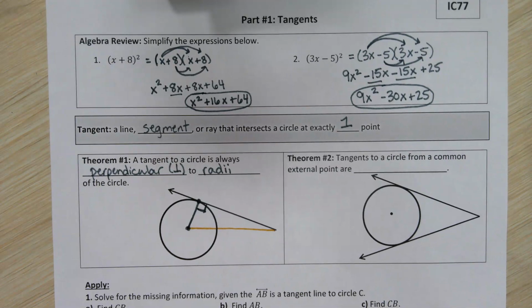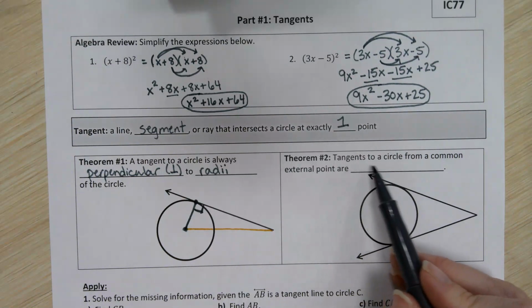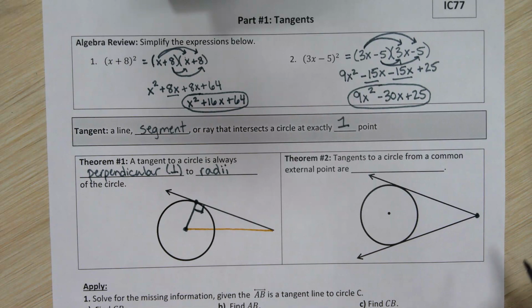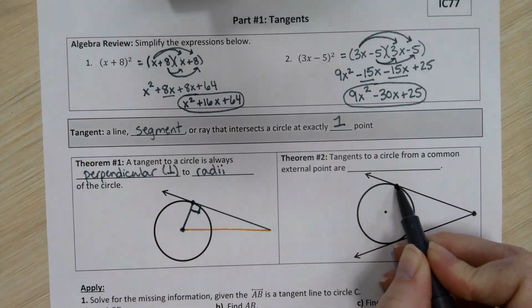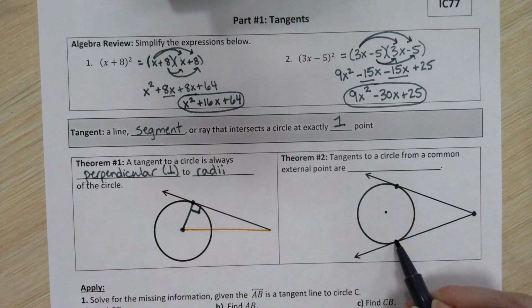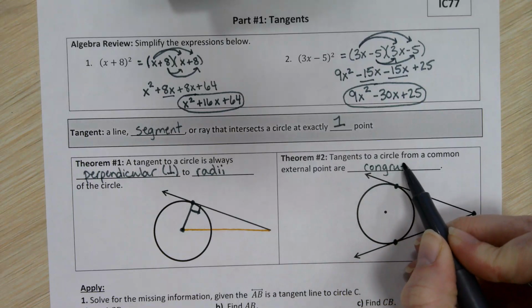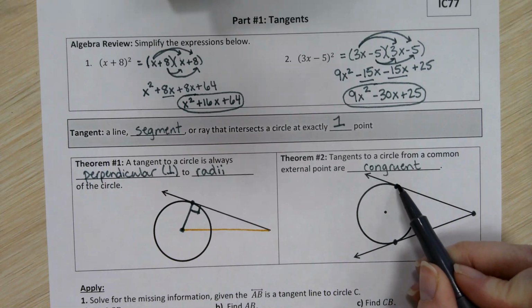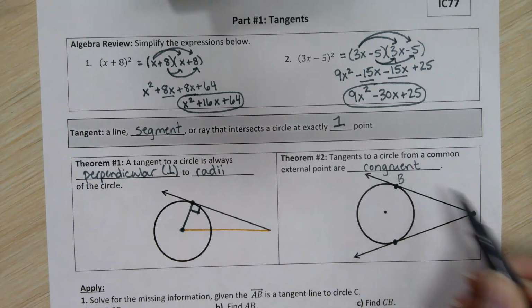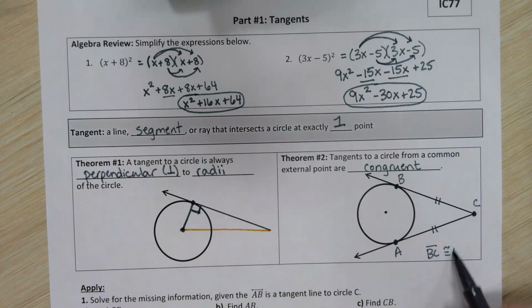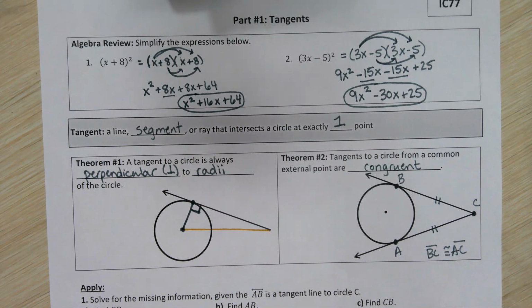The second theorem that we'll learn about tangents are when tangents are coming to a circle from a common external point. So this point would be that common external point. This is a tangent that intersects the circle at that location, and then the other tangent intersects at that point of tangency. When that's the case, those tangent segments are always going to be congruent to one another. So the distance here, let's call this segment BC. Segment BC is going to be congruent to segment AC. So those tangent segments are going to have the same measure.